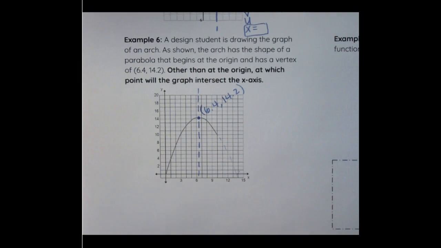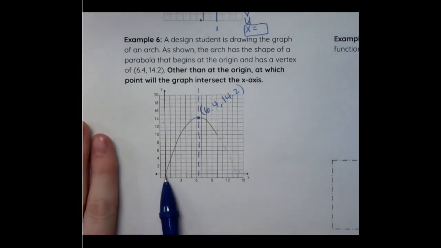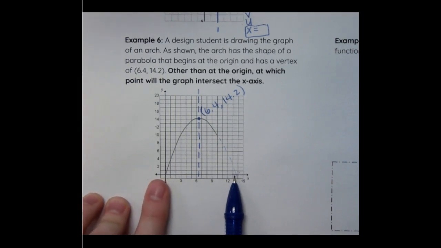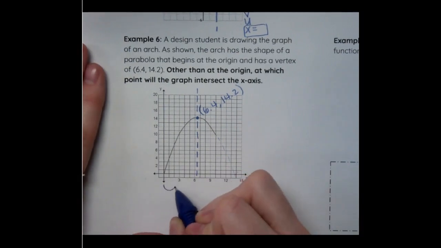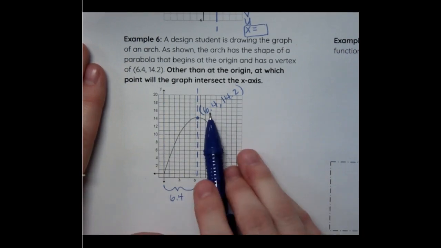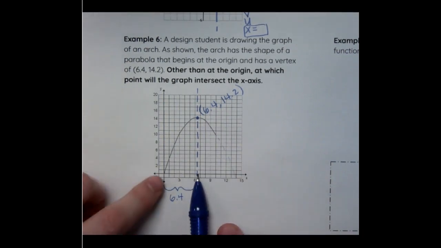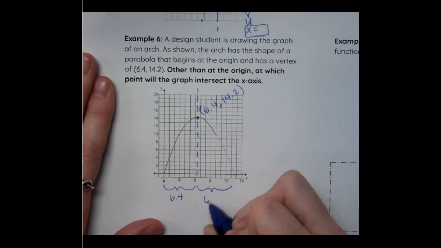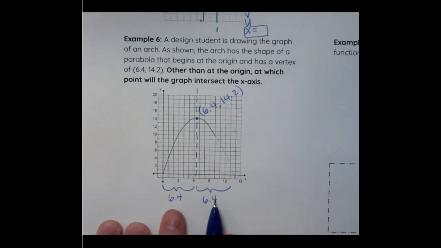Remember, that tells me it's the same on both sides. So if there's one that touches the x-axis right here, that means on the other side, the same distance away, the other one will touch the x-axis. So let's just count and see. We know that this right here is 6.4 units. That's what our vertex was. We went over 6.4 units from 0. So if I go over 6.4 more units, it's exactly the same on both sides. I should find my other x-intercept.